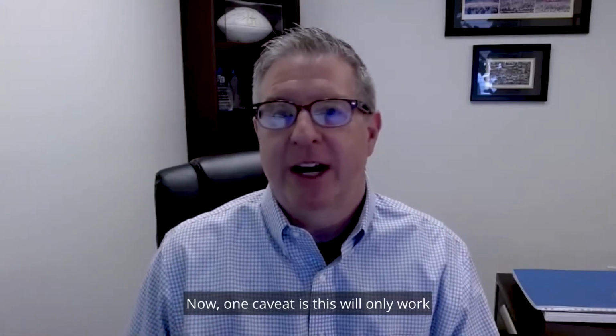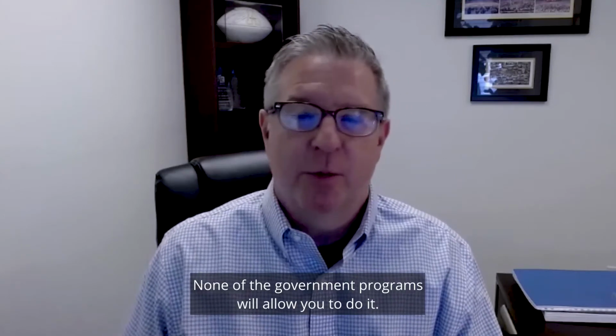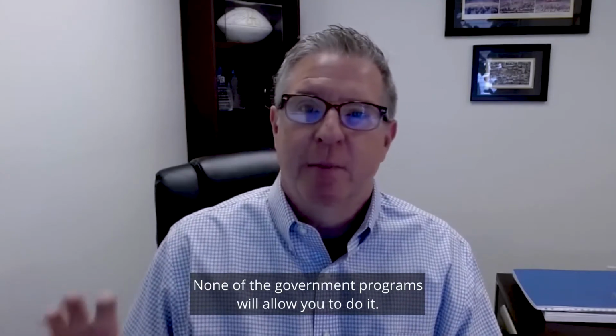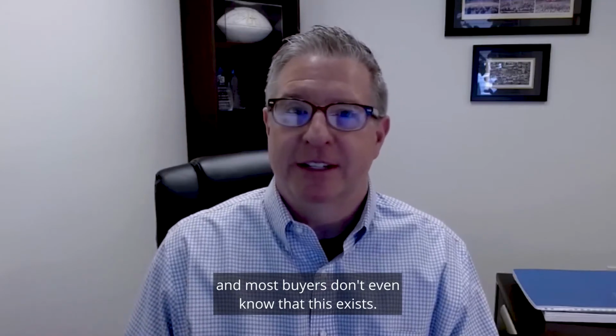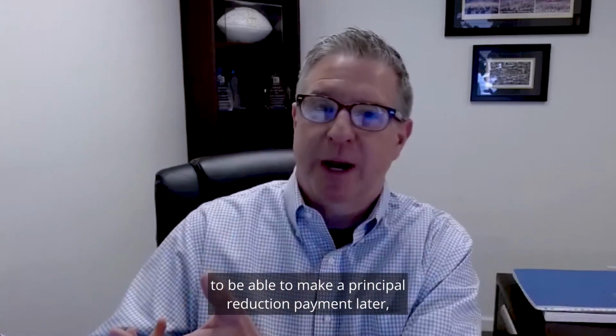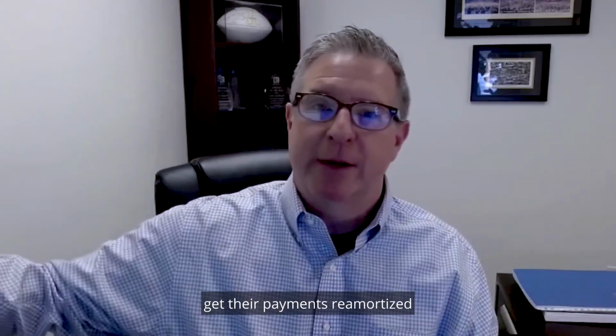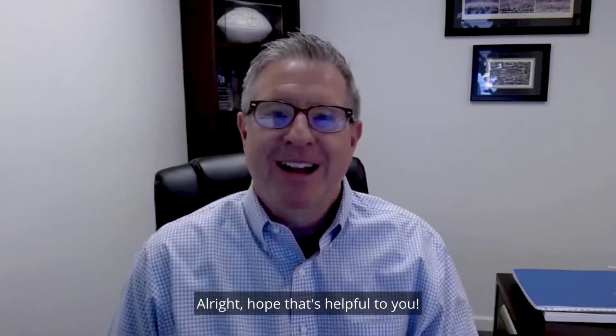Now, one caveat is this will only work on conventional loans. None of the government programs will allow you to do it. But it's a great option, and most buyers don't even know that this exists. Again, it's a way for them to make a principal reduction payment later and get their payments re-amortized without having to go through the whole refinance process.